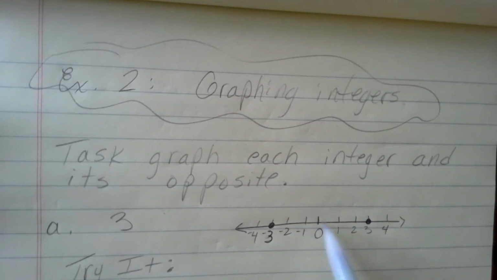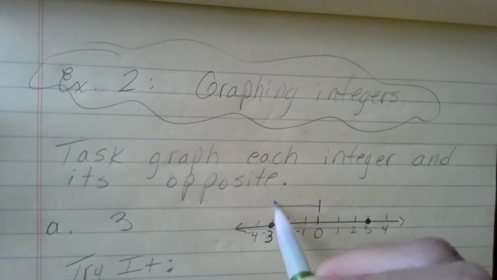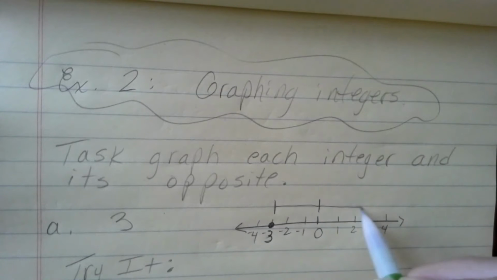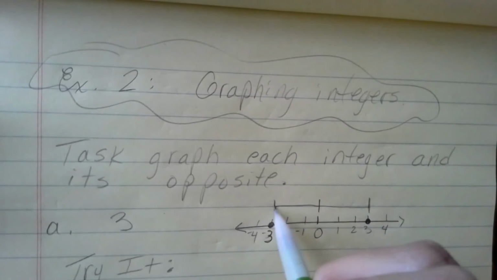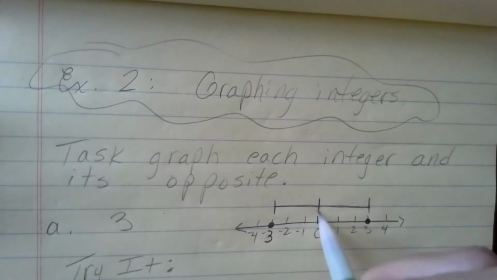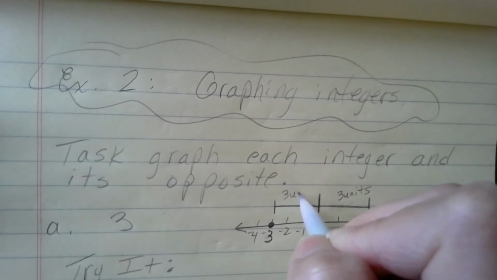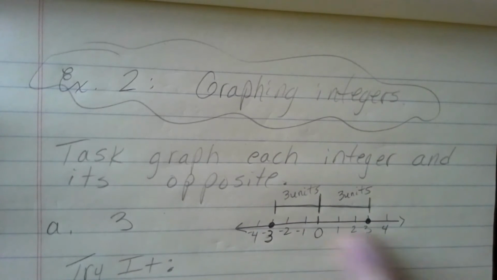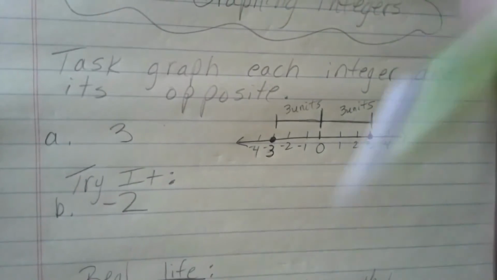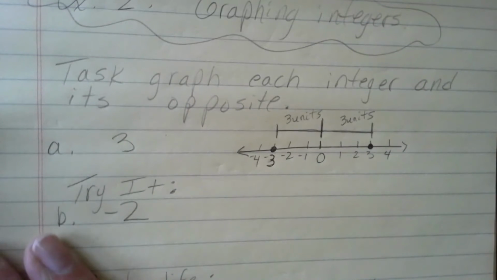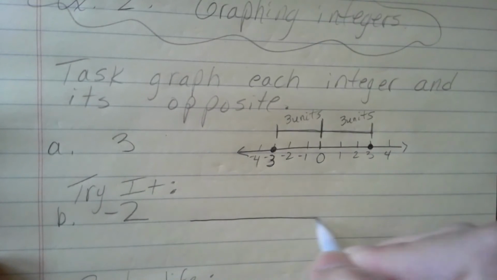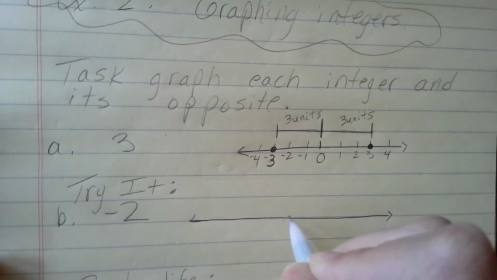And if you did count from 0, 1, 2, 3, it's 3 spaces here. Going the negative direction, 1, 2, 3, it's 3 spaces. So we have the same space, even if I haven't necessarily drawn it like that nicely. But in a perfect world, right, the distance from 0 is 3 units. Okay, so we've represented the integer and its opposite on a number line. So if you were to try it, you're going to pause the video, see how you do. But for time's sake, I'm not going to pause because I know in real life you can pause the video.